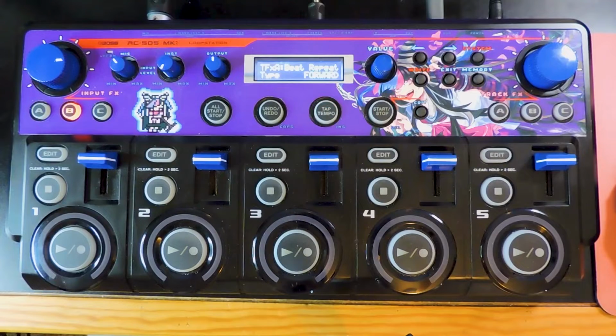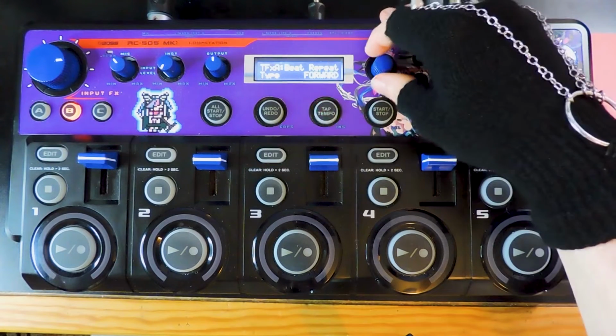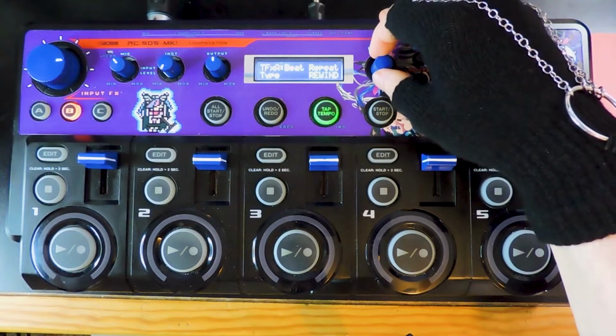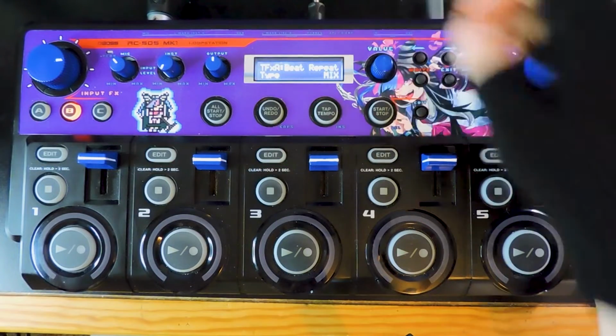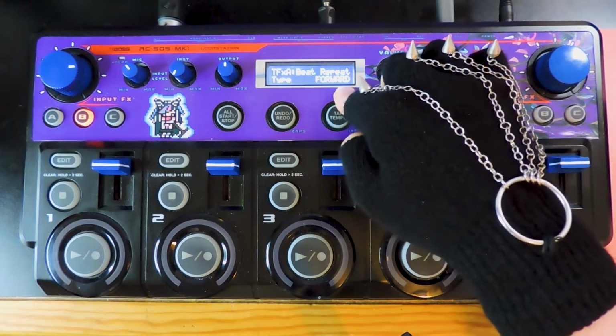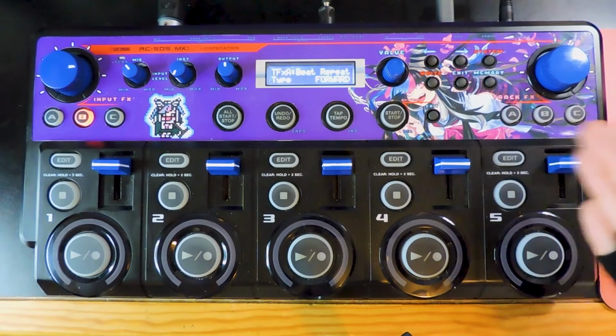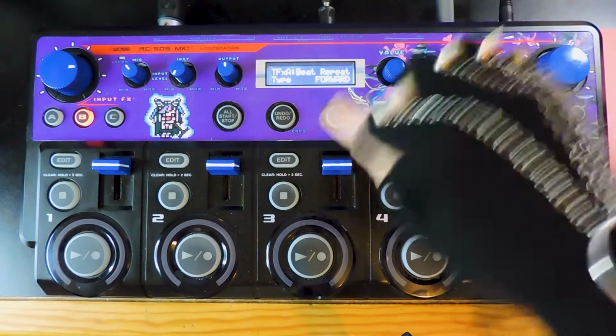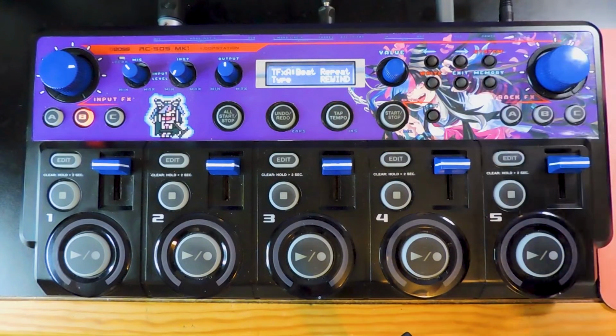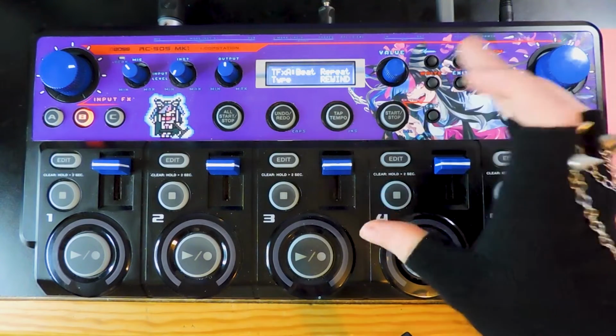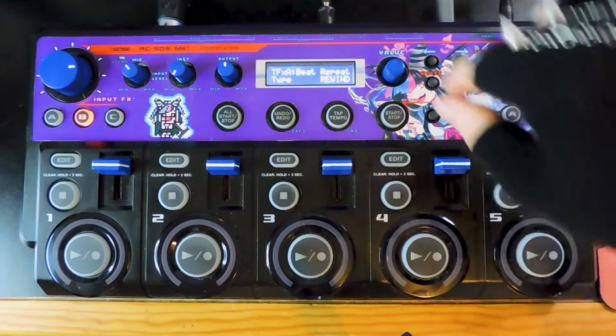The type, we have three different types. We have forward, we have rewind, and we have mix. Forward is pretty straightforward. It plays it forward. So whatever beat we capture, it will just repeat it forward. Rewind will take the sample and it will play it back in reverse.